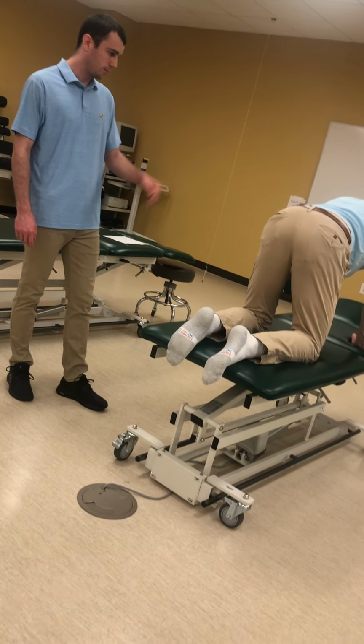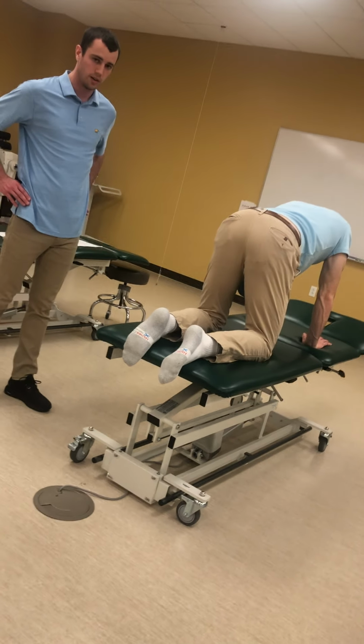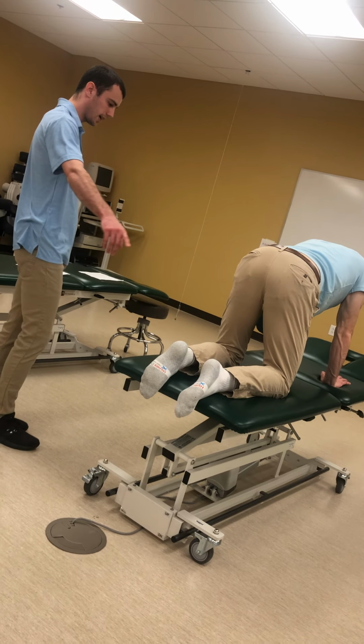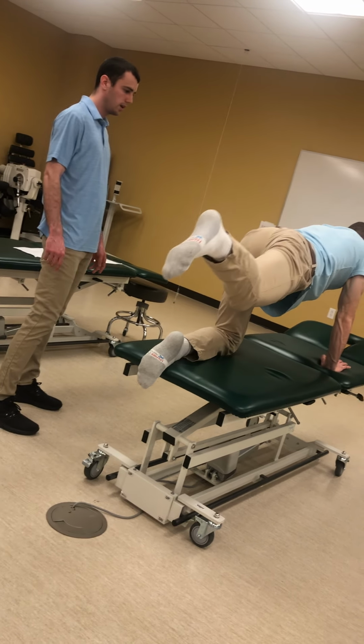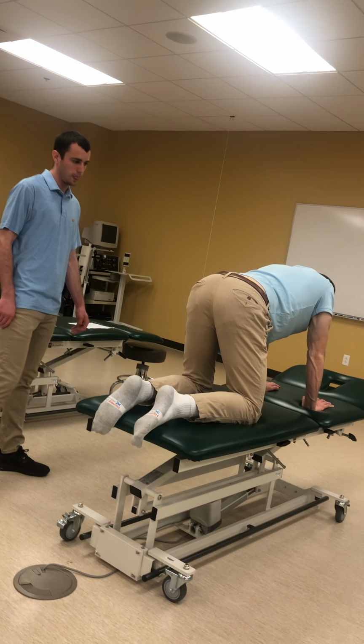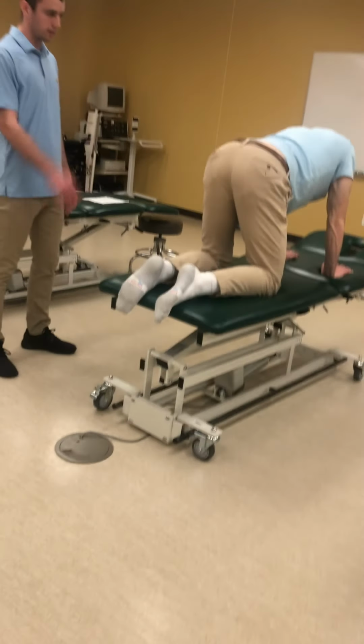So for his left multifidus, it looked like he had good control because his pelvis remained neutral, it didn't start to tilt. So now I'll have you do the same thing, kick back your right leg this time, left arm. Good, and back to neutral. So same thing for the multifidus on the other side. Also saw good control, no tilting of the pelvis.